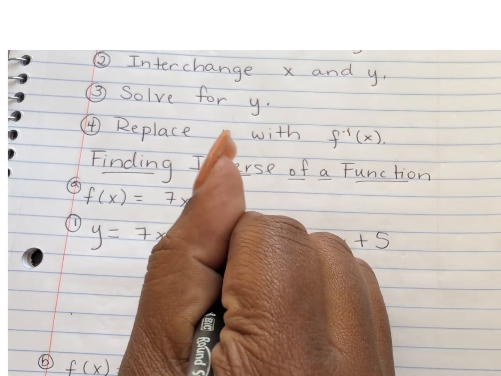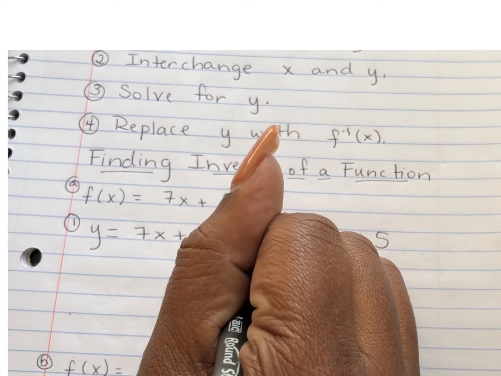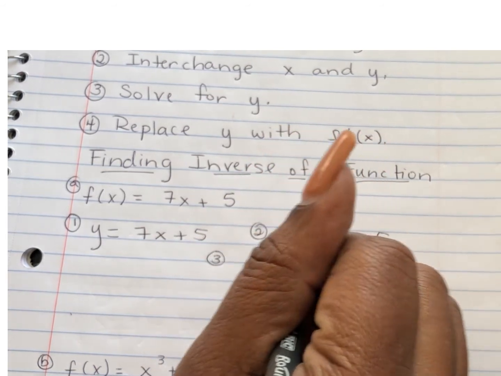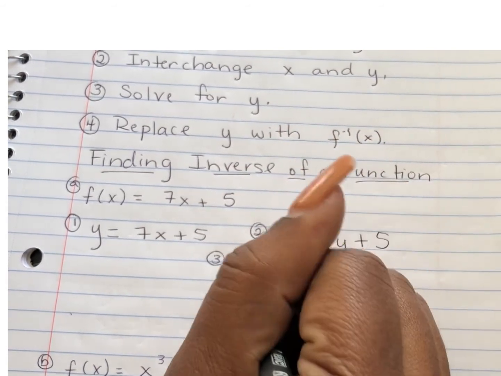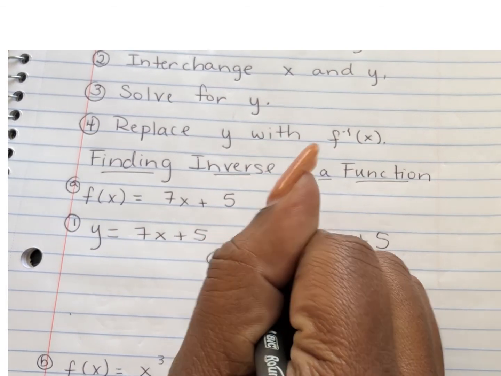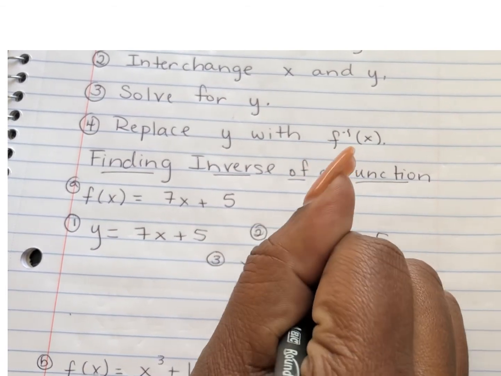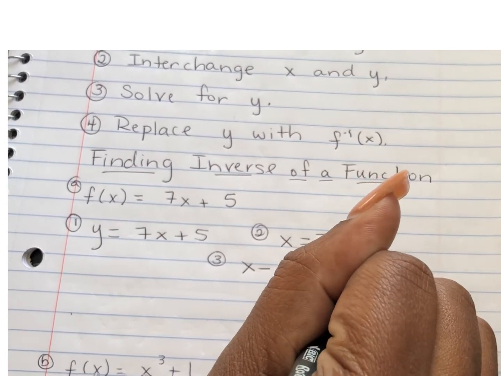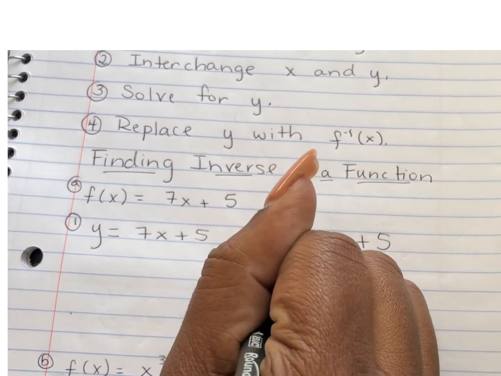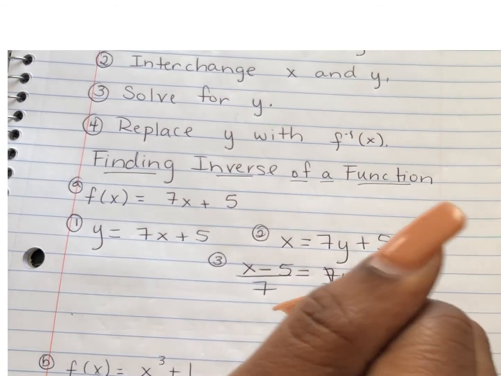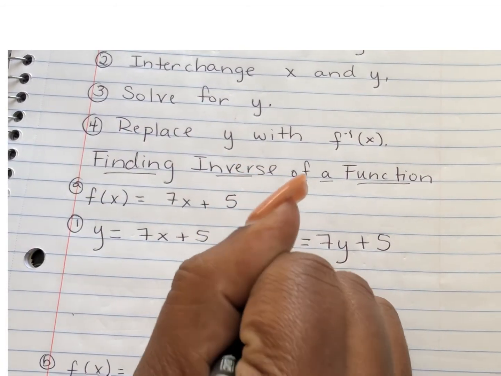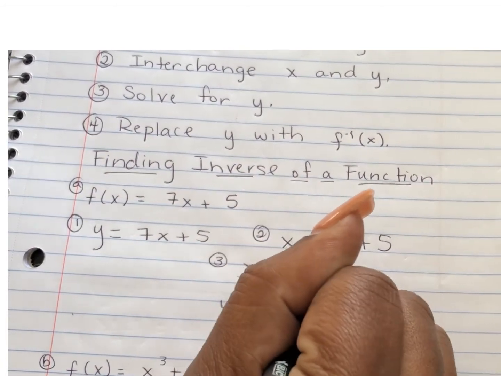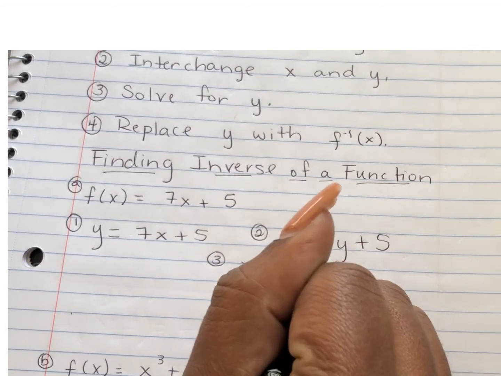We're going to move this over and we get x minus 5 equals 7y. And divide both sides by 7. And we have y equals x minus 5 over 7.